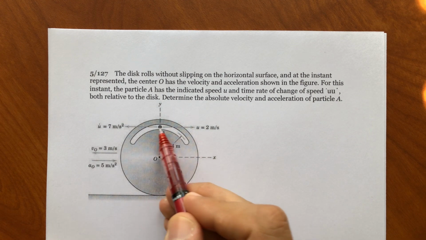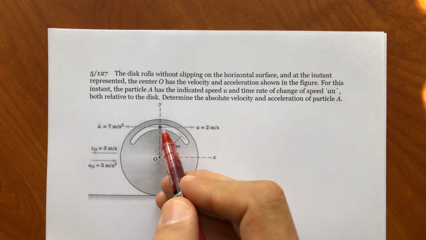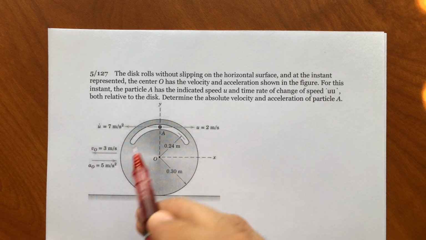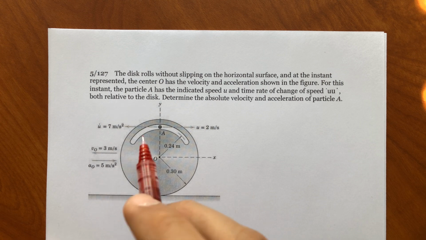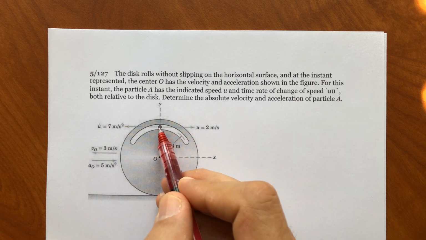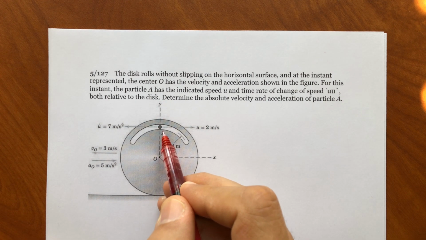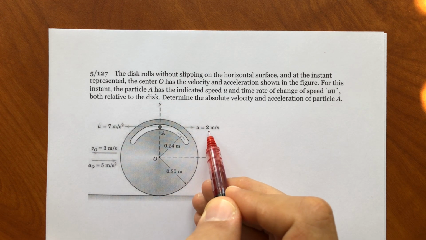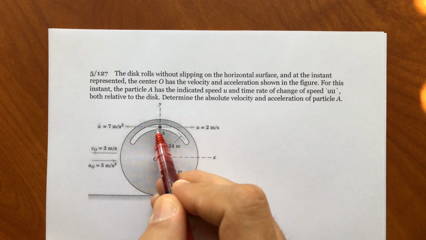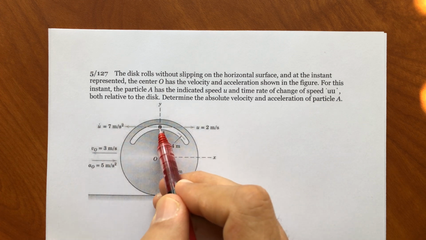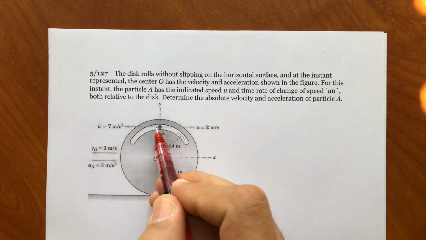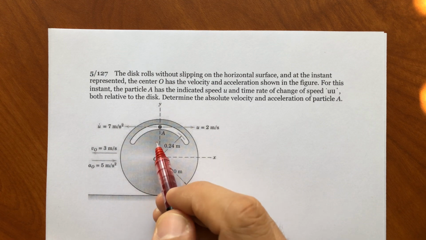And also we have this slot on the disk, and there is a particle which is moving on this slot. And the velocity of this particle with respect to the disk, with respect to this slot, is 2 meters per second to the right. And acceleration of it, or change in the speed of it, is 7 meters per second squared to the left.